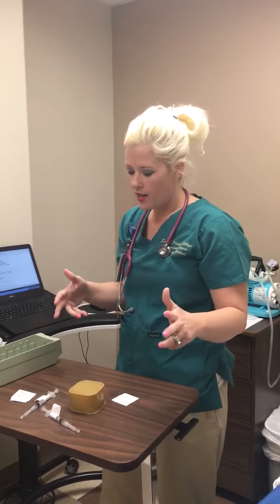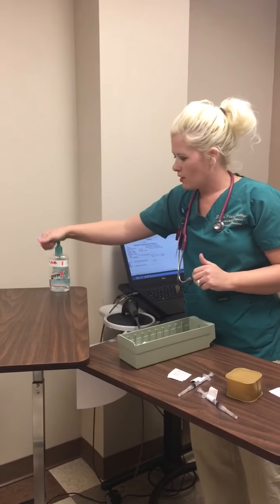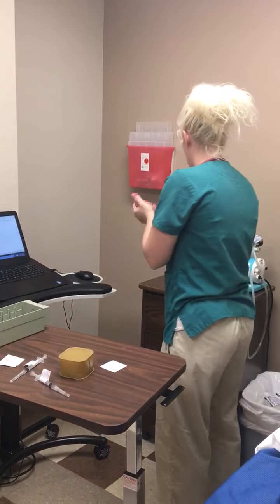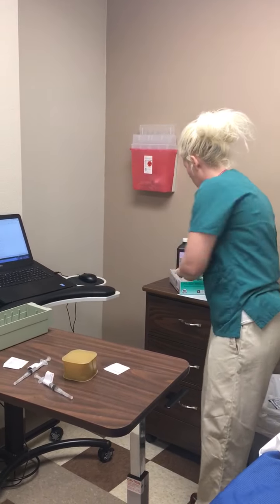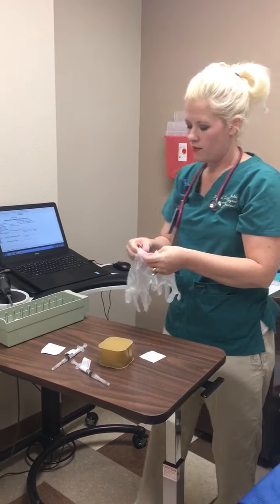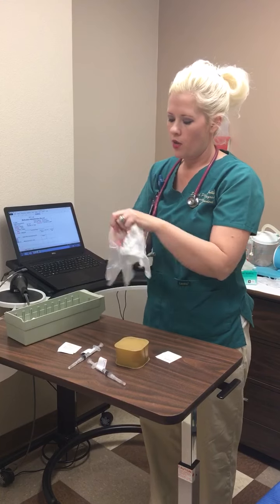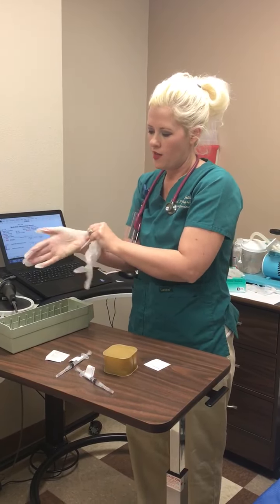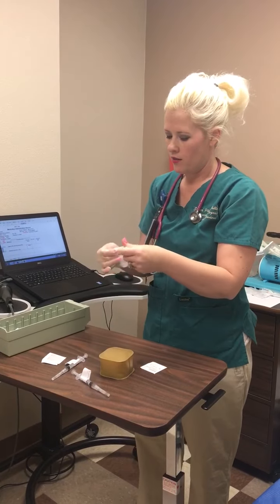So before I go ahead and administer my medication, I'm going to wash my hands. After I wash my hands, I'm going to go ahead and put on my gloves. If you put alcohol on your hands, you have to let it completely dry before it's effective and before you can get your gloves on.